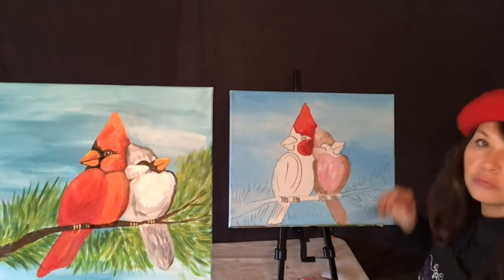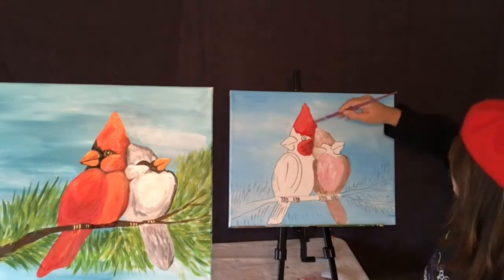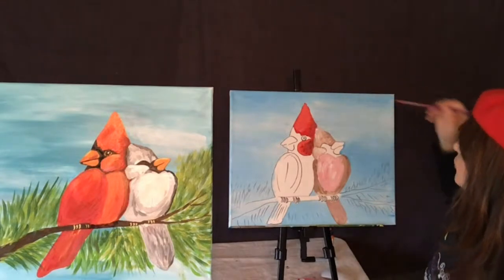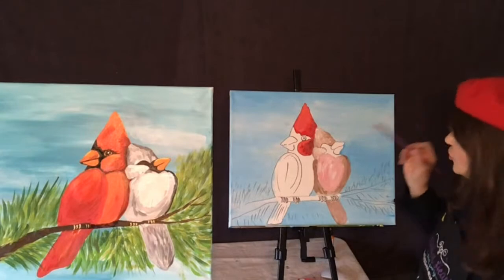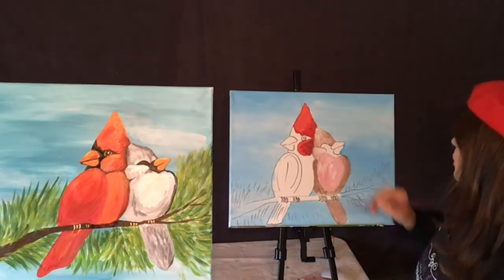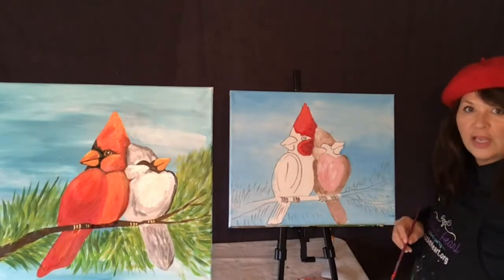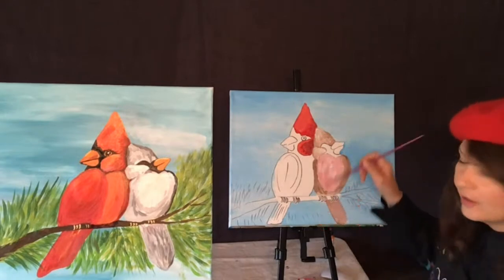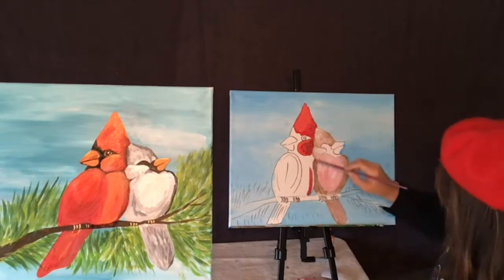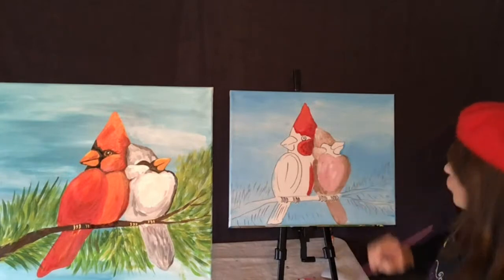So all I did was I used brown. But you can do black. It's just black is so strong. And you can even put it on his belly down here. So follow that line.